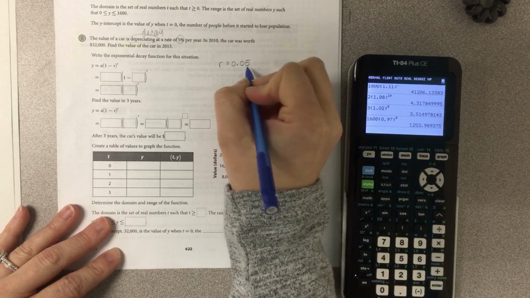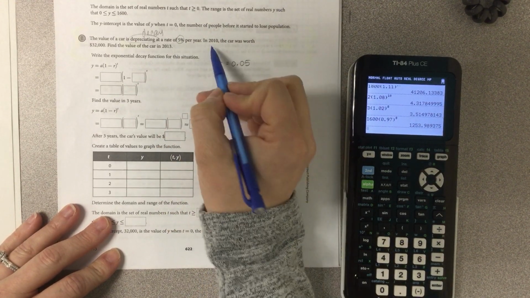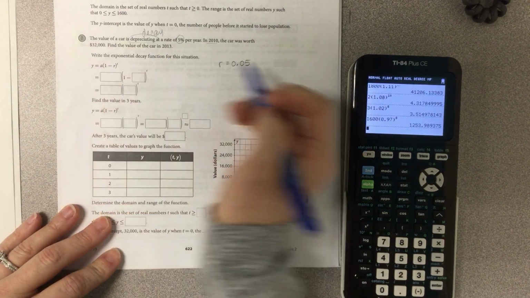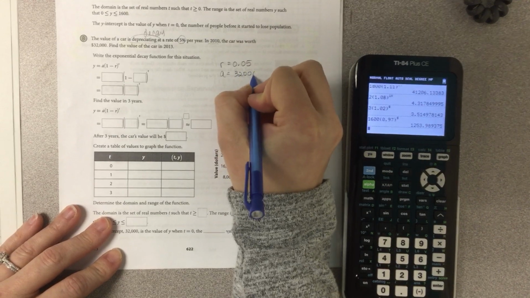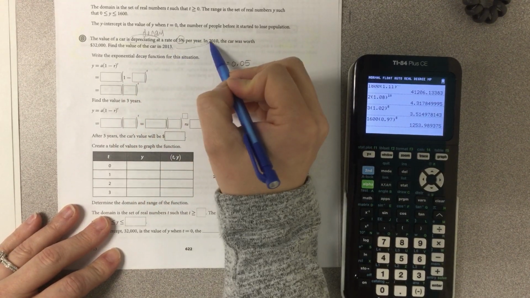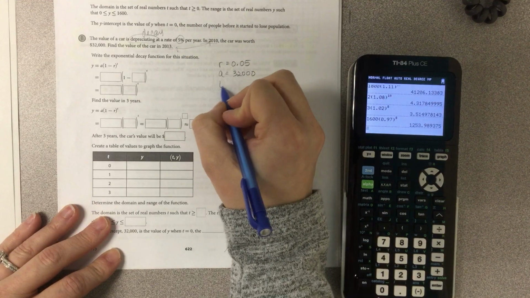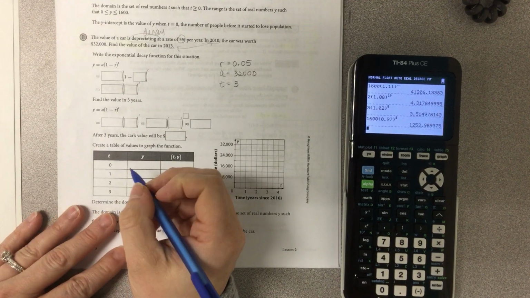Again, be really careful when you're changing those single-digit percentages to a decimal. In 2010, the car was worth $32,000, so that's our initial value. Find the value of the car in 2013. Well, how much time has passed between 2010 and 2013? That would be 3 years. So let's plug in everything we know.